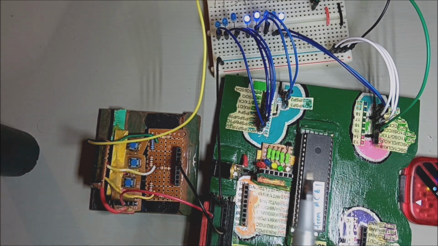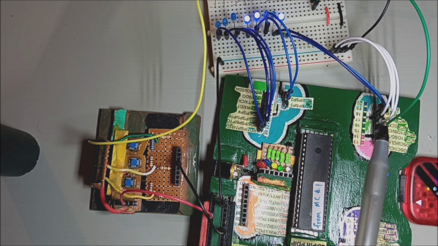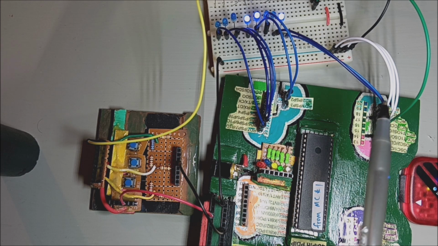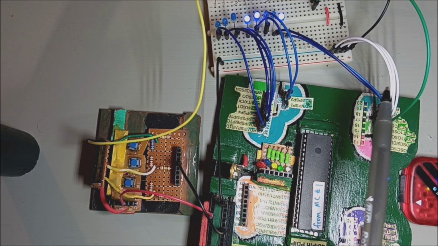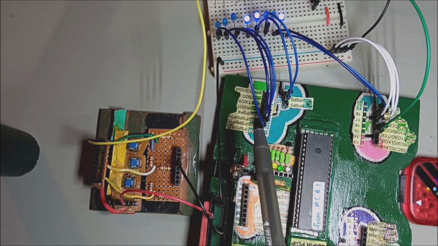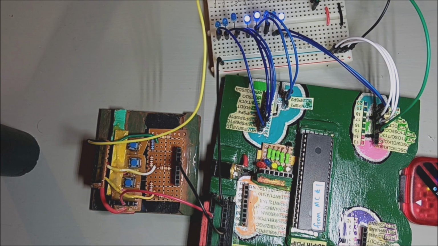The code is still set up to increment when RC0 detects a high signal. Port C, all the pins, all 8 bits, are set up as inputs. Port D are set up as outputs.